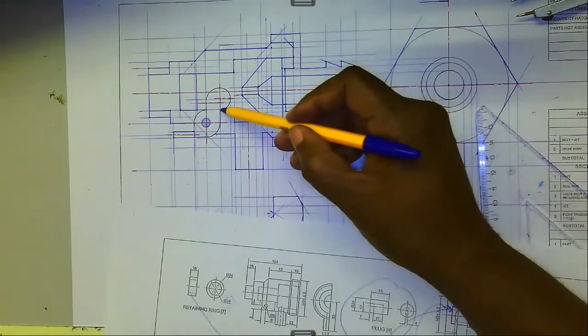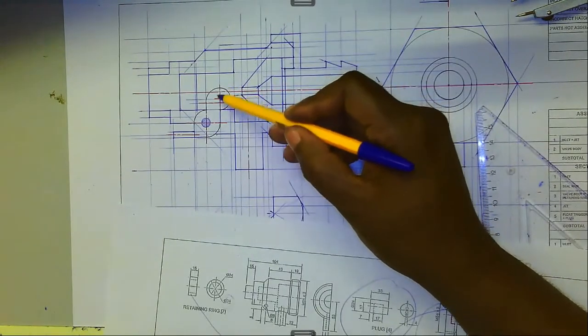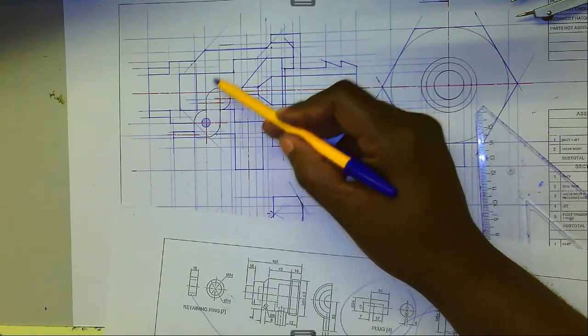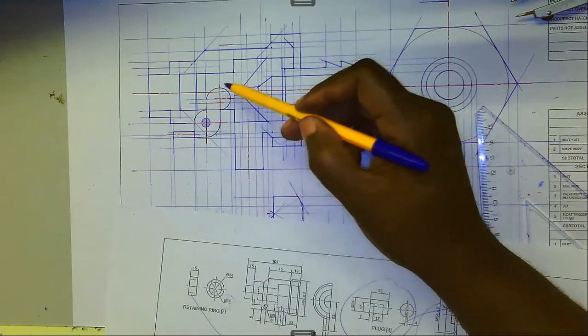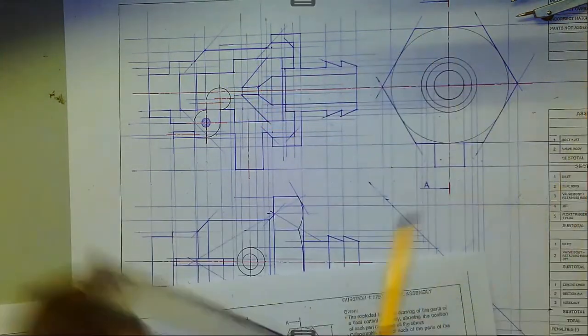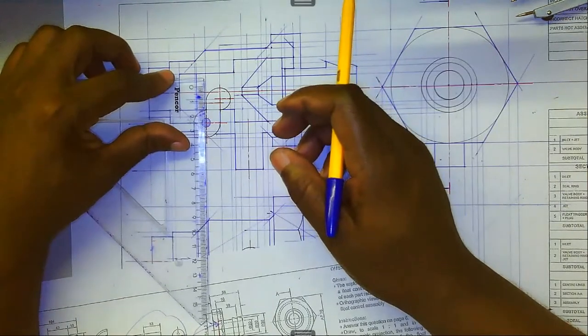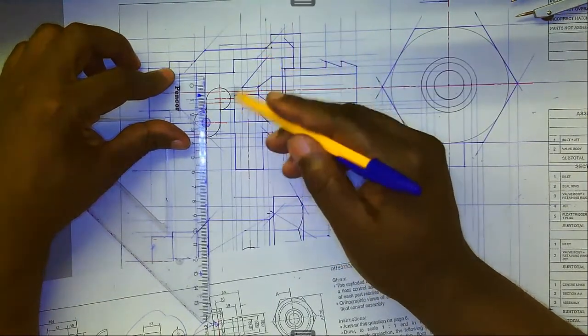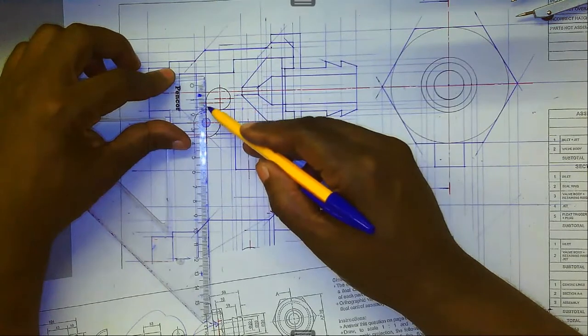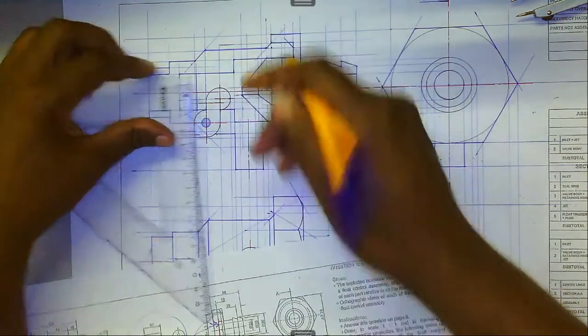Remember, from here to there, that's 17, and we also now need to measure from here to there, 17. Let's see. 17.